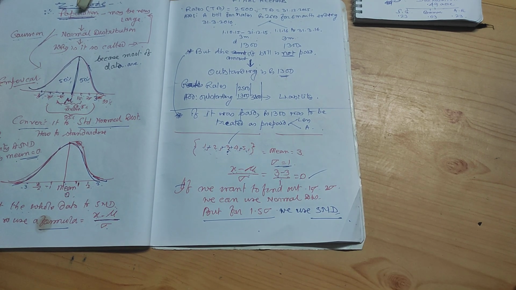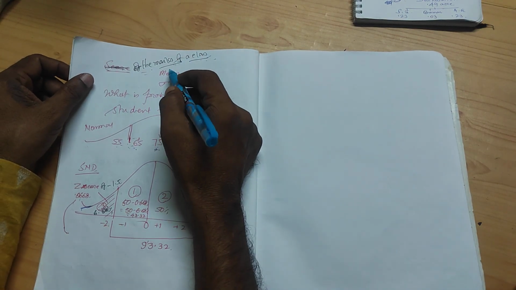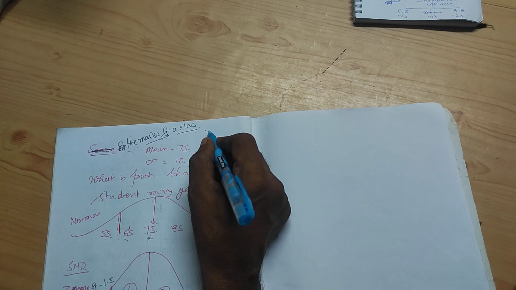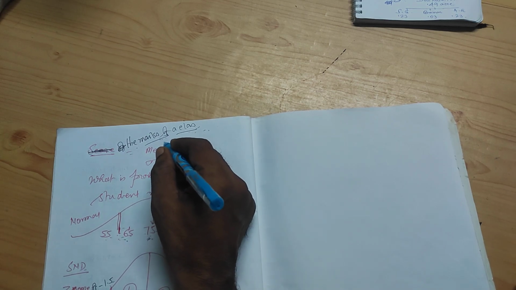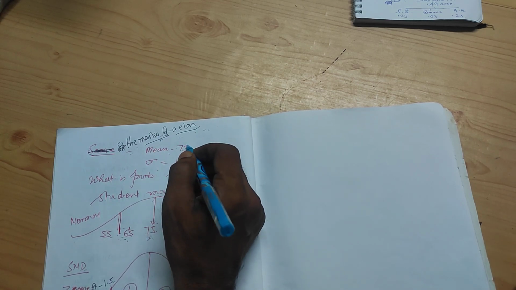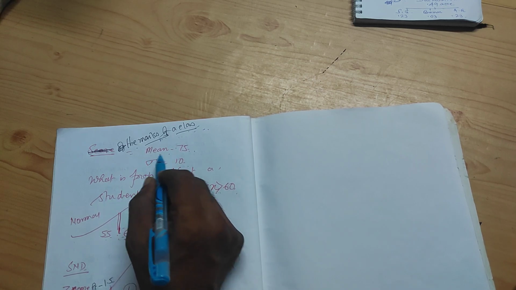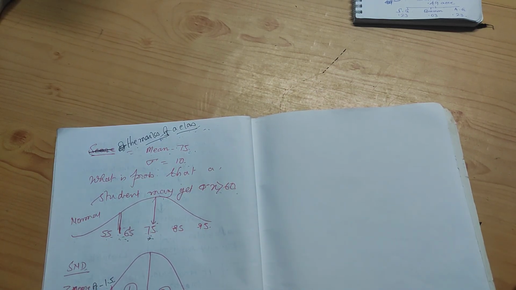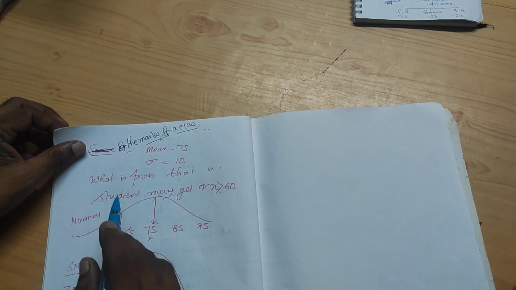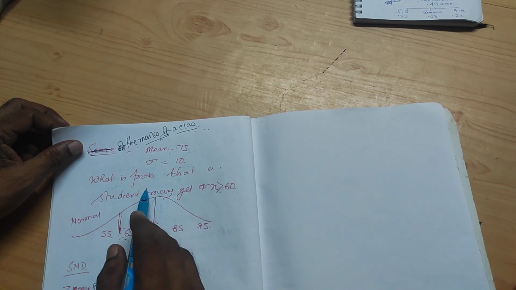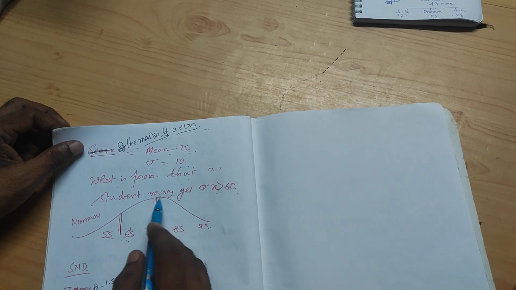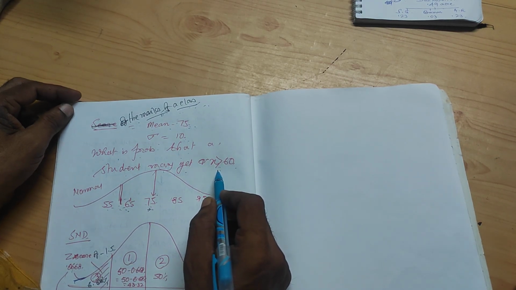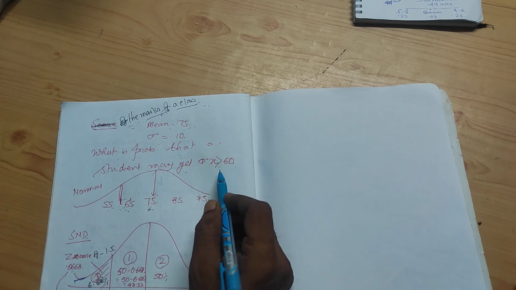Let us take an example. Suppose there is a class, and the marks obtained in that class have a mean of 75 and a standard deviation of 10. Now, if we want to get a value, the probability: what is the probability that a student may get more than 60 in that particular class?